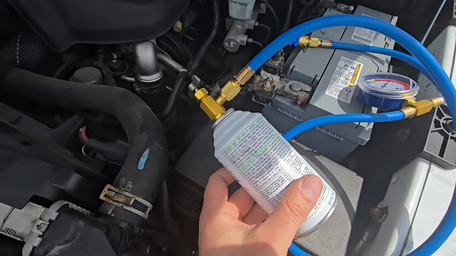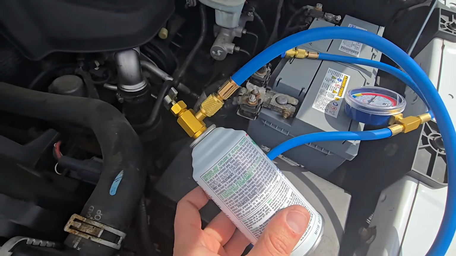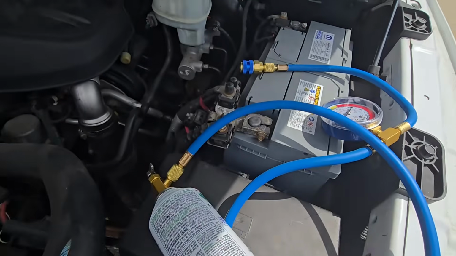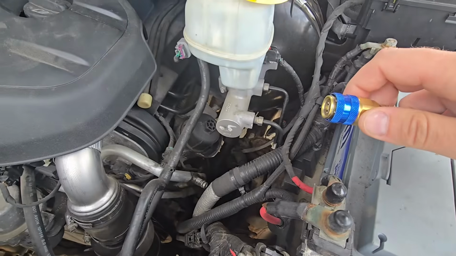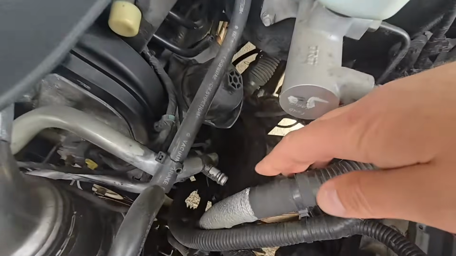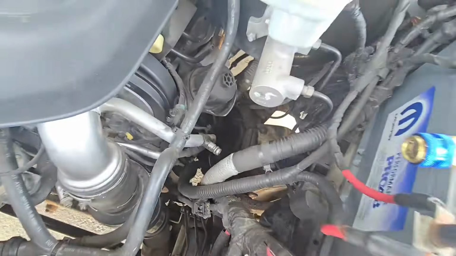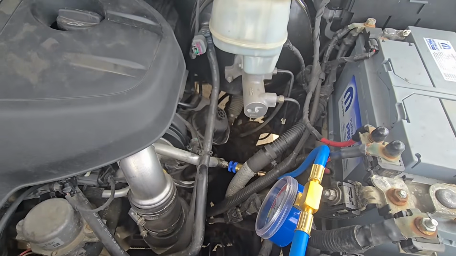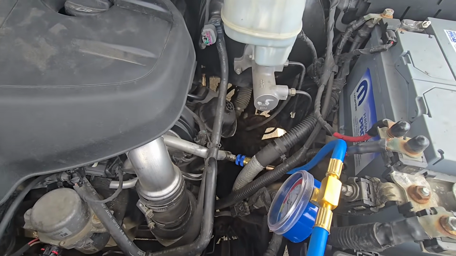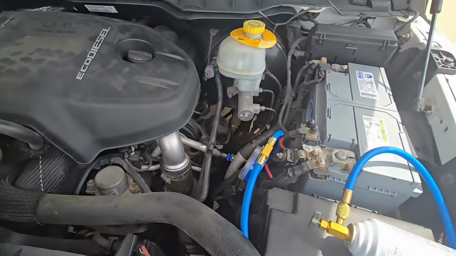On one side of the AC hose I attached the AC can. The other side of the AC hose I will attach to the low port right there. Now at this point I attached my hose to the low AC port, and I'm gonna go inside the vehicle.